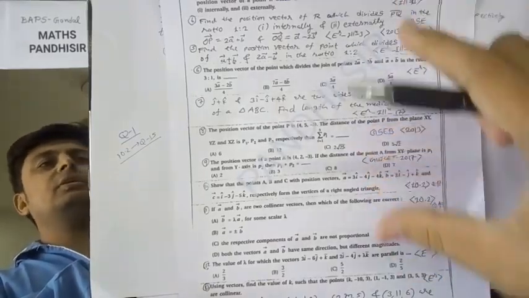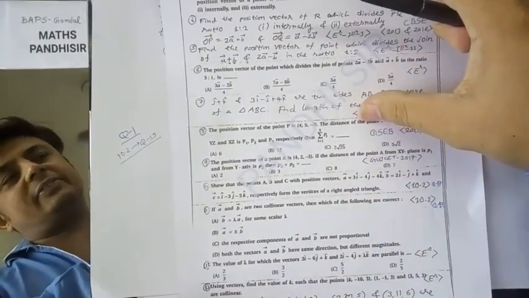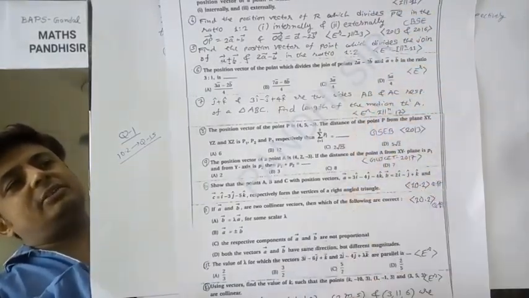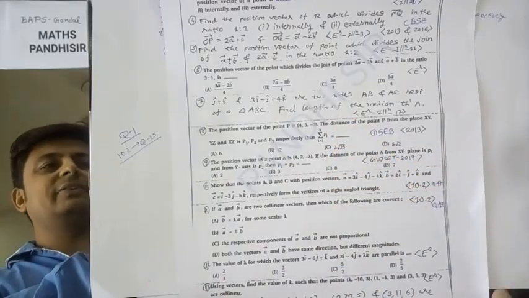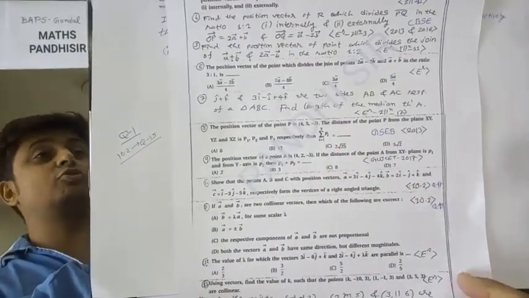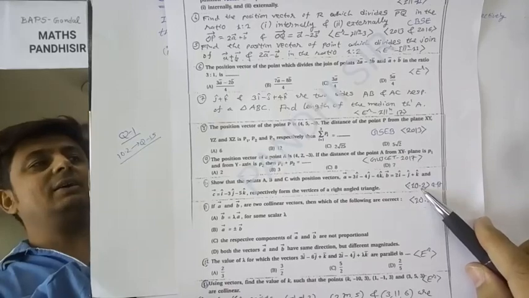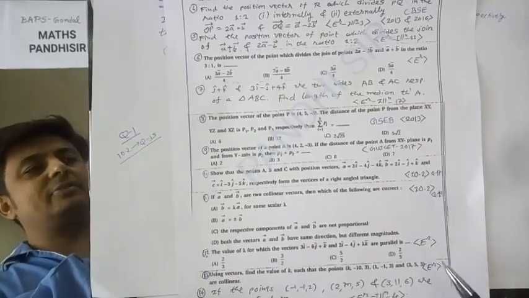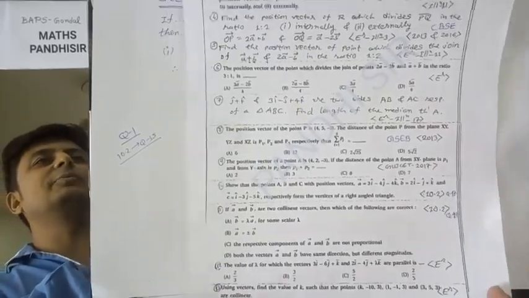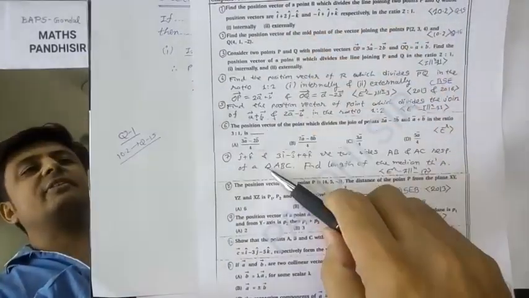So the main formula today is the section formula, and after that some revision work, some good questions actually from our NCERT and from NCERT exemplar. Okay, so we will see all of them today. We start from the first 7 questions which are based on section formula.